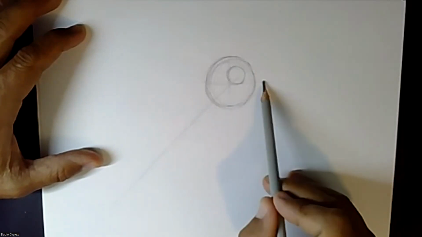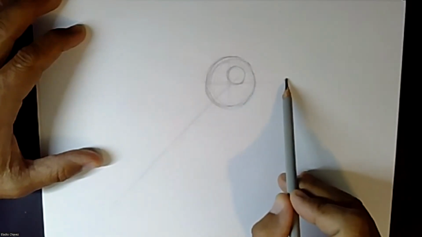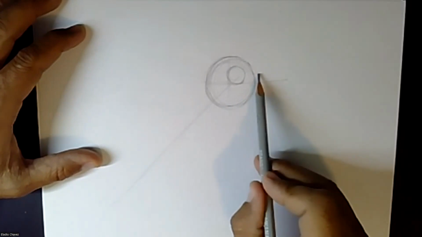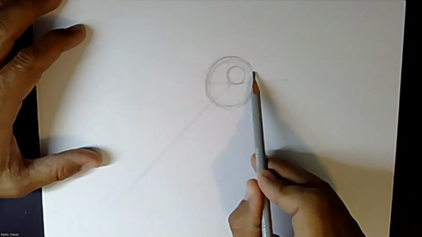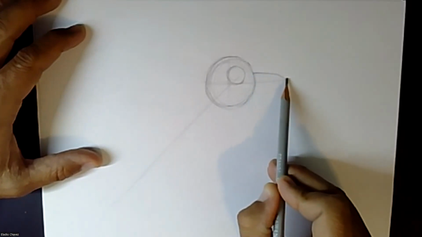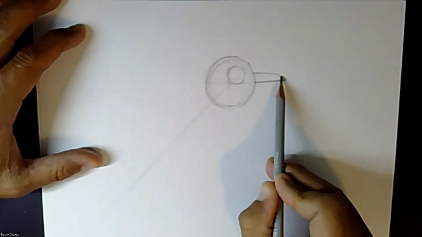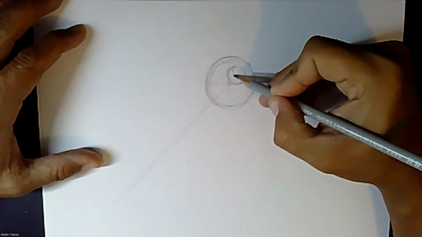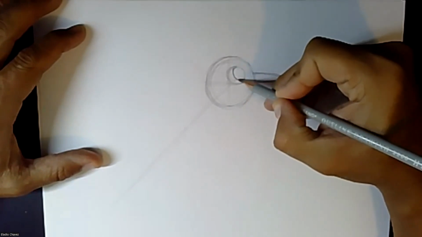I'm looking at how it comes out. It's probably just a little bit bigger than half, but it comes off that middle, and then it comes in right there. There we go, there's the beak.